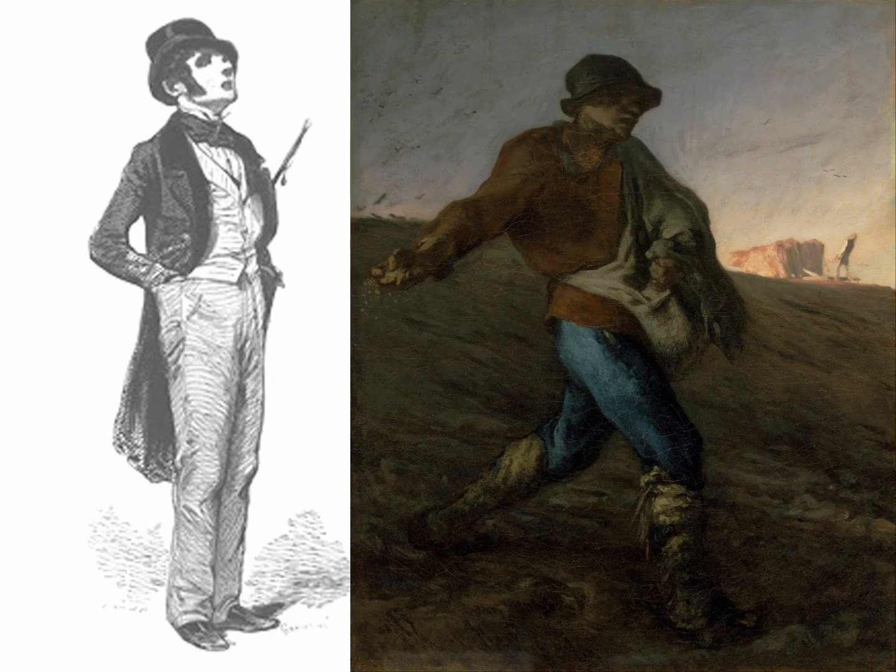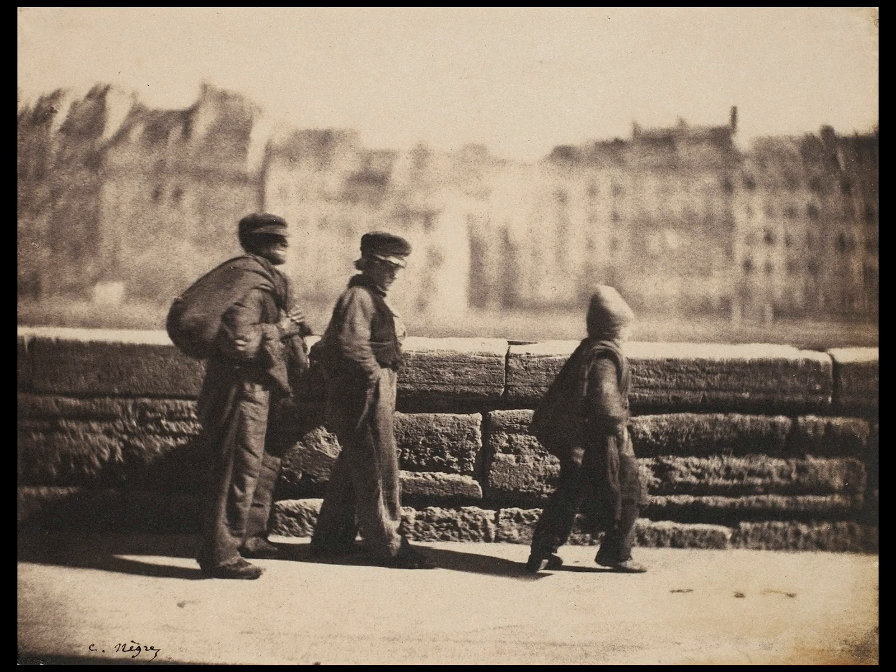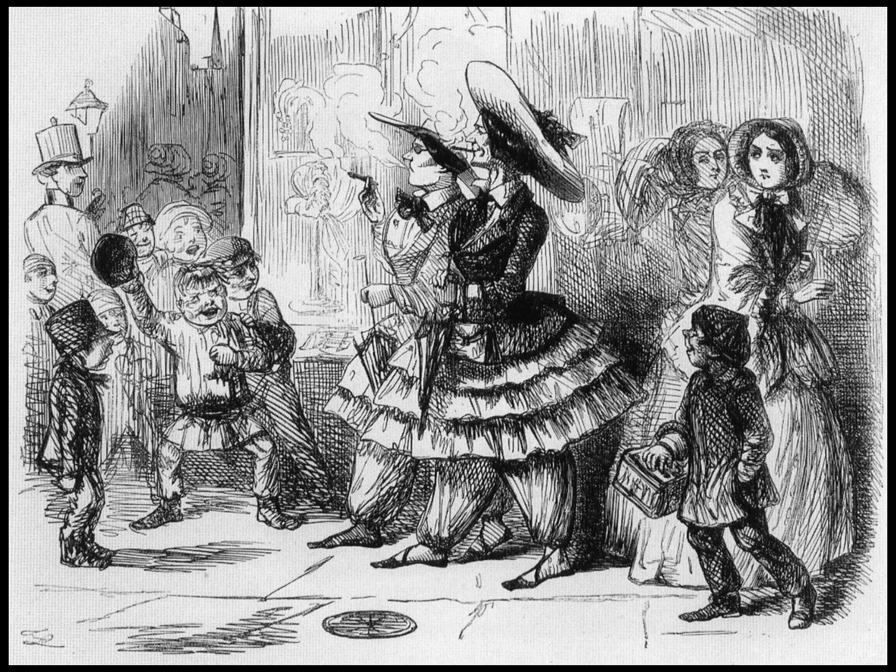All right. And then here we go, the invention of photography, which happens in the 1830s. And this is a photograph, Chimney Sweeps Walking, from 1851. And then this is another type of sort of political cartoon from America, and we don't know who the artist is.